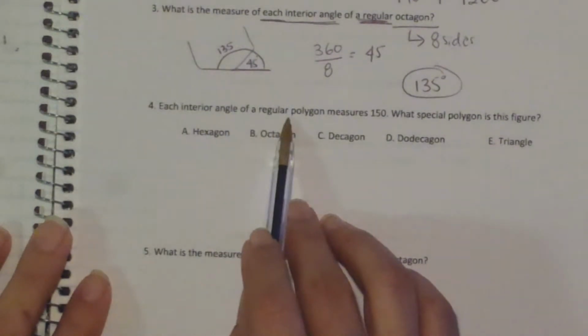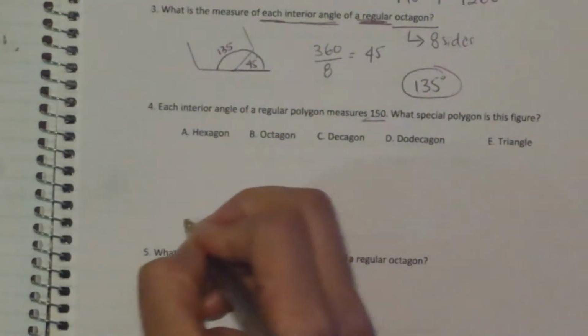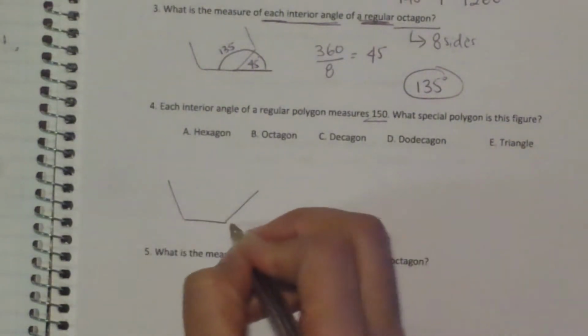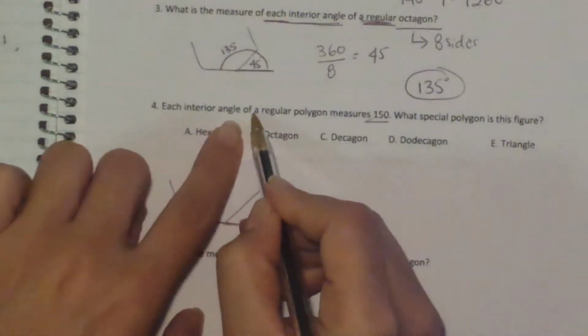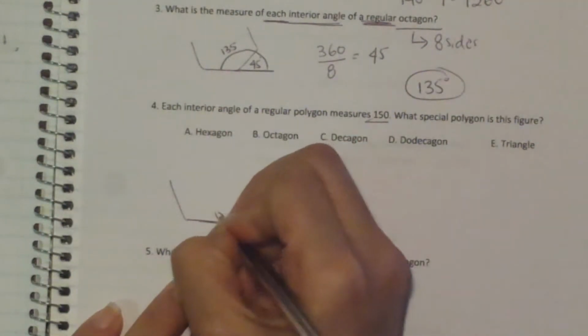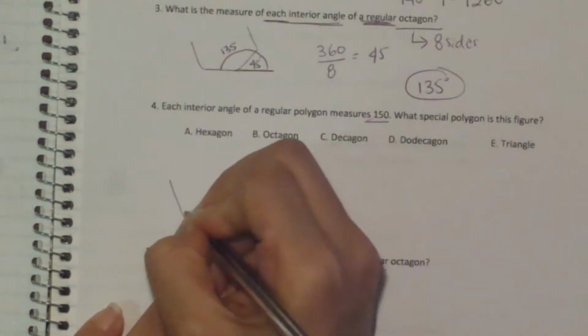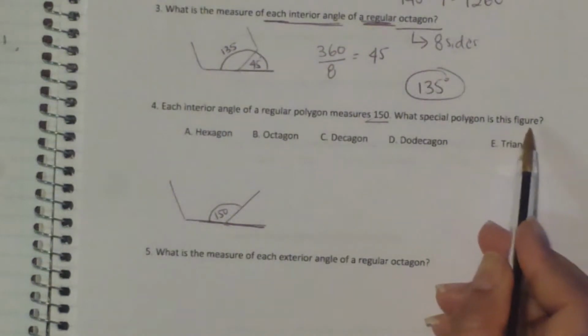Each interior angle of a regular polygon measures 150. Again, I always draw a picture, and it doesn't matter what your picture looks like. It's just to give me an idea so I can see my straight line. The inside angle is 150, so this one is 150. And all of them are really 150, but I'm just going to draw it from one. What special polygon is this figure?